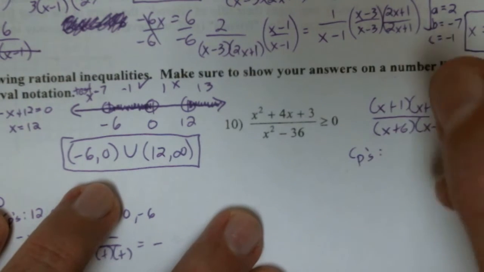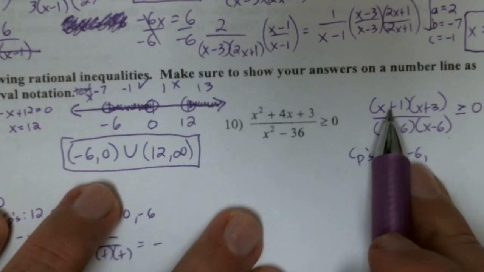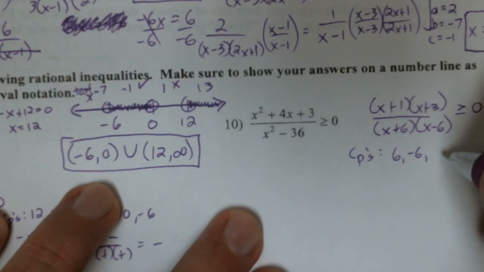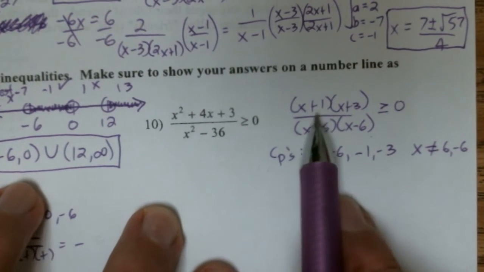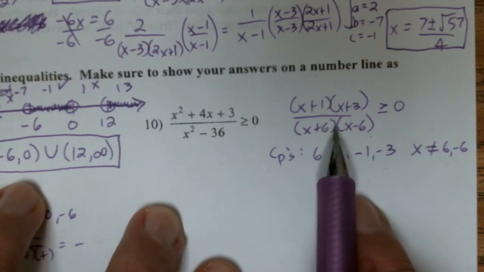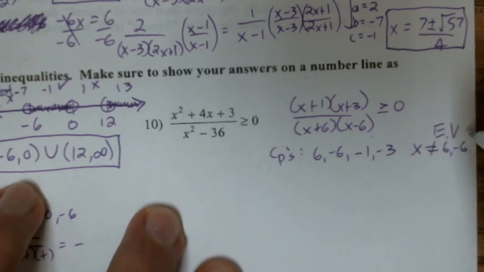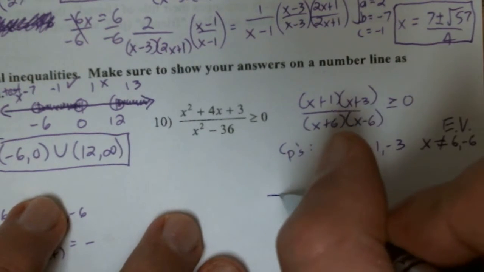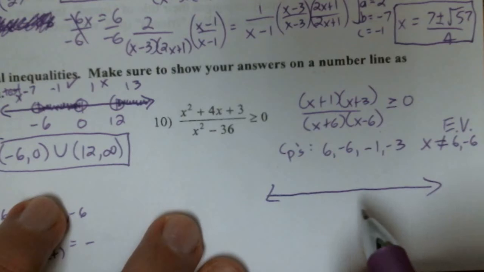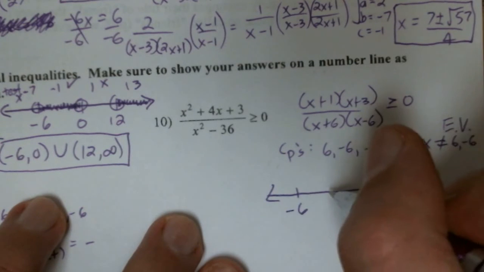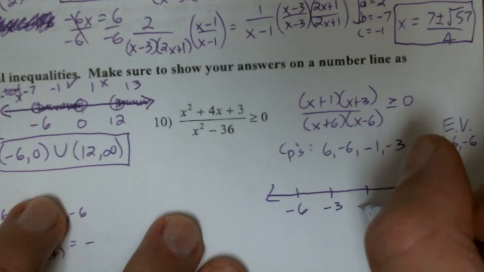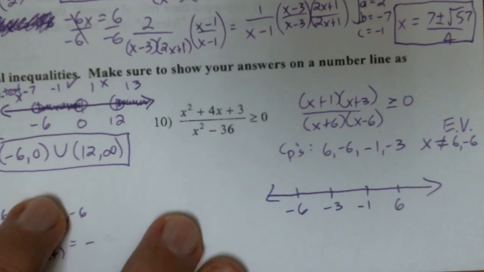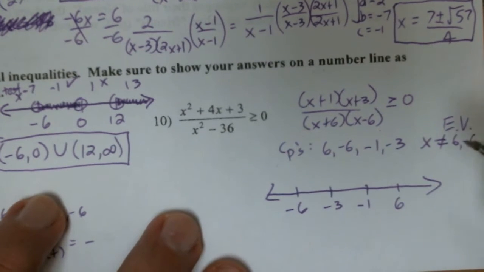So what are my CPs? In the bottom, that's going to be 6 and -6. In the top, that's going to be -1 and -3. And x cannot be equal to 6 or -6 because those are the CPs that give us the 0 in the denominator. Those are our excluded values, or EVs, if you want to think about those. Now let's plot our number line. We're starting with -6, and then we'll go -3, then -1, and then +6. Make sure these are in the right order.